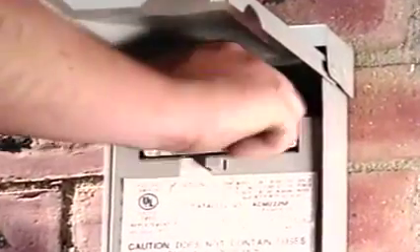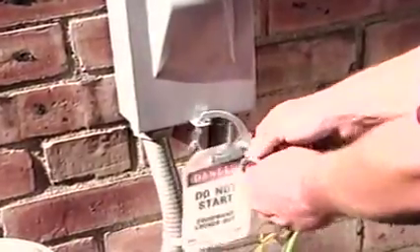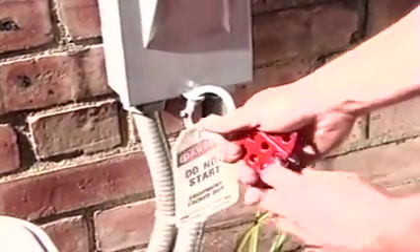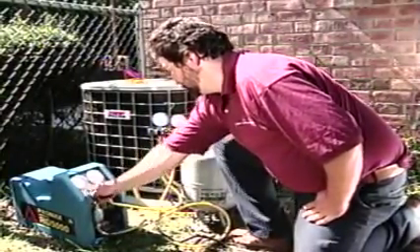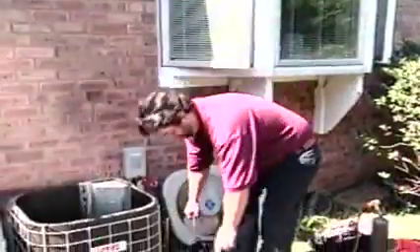Start by turning off the electrical disconnect and lock out and tag the system. Then recover the refrigerant from the system. Once all the prep work is completed, remove the old compressor from the system and install a new one.